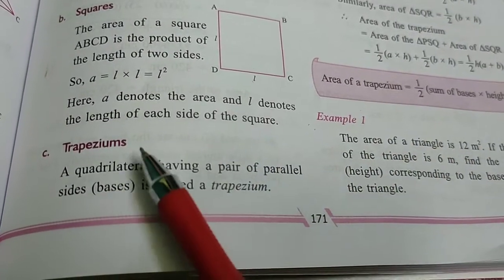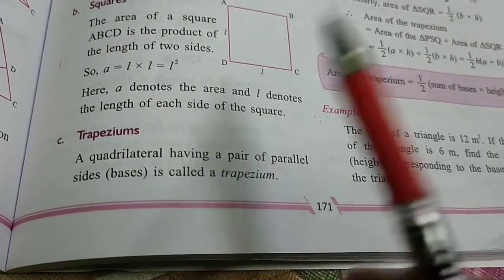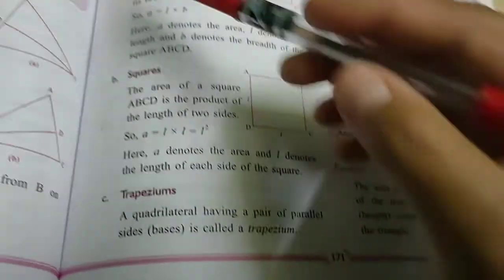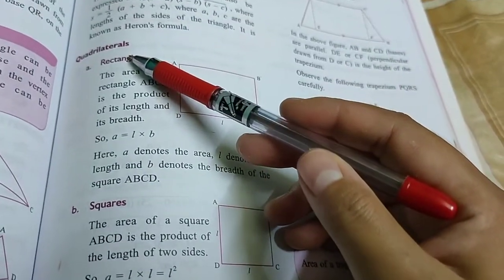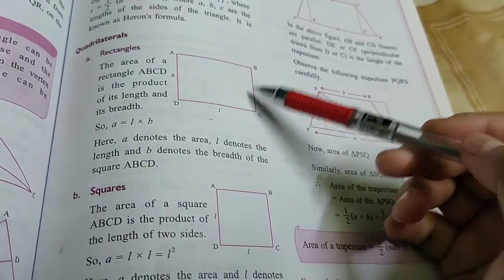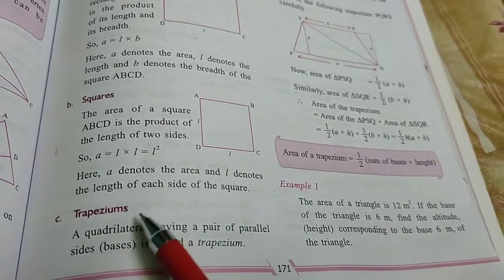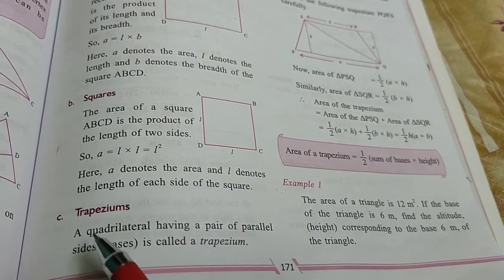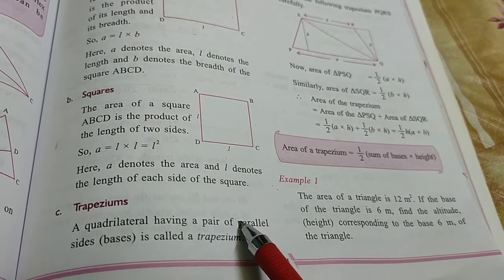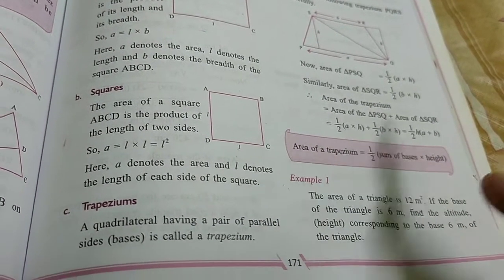Now next is for trapezium. Okay, this also comes under quadrilateral, it has four sides. Quadrilateral means a closed figure having four sides. 1, 2, 3, 4. Similarly for trapezium. Now how to identify trapezium? A quadrilateral having a pair of parallel sides is called a trapezium. Okay, there must be a pair of parallel sides.